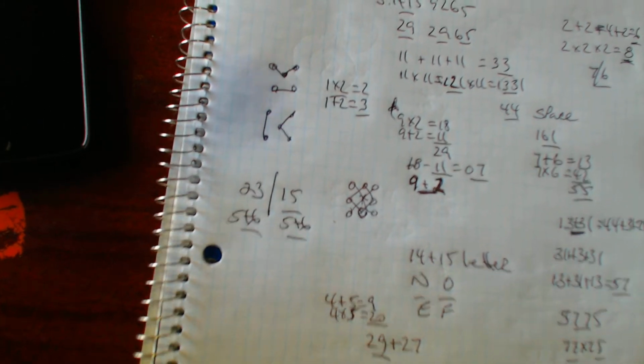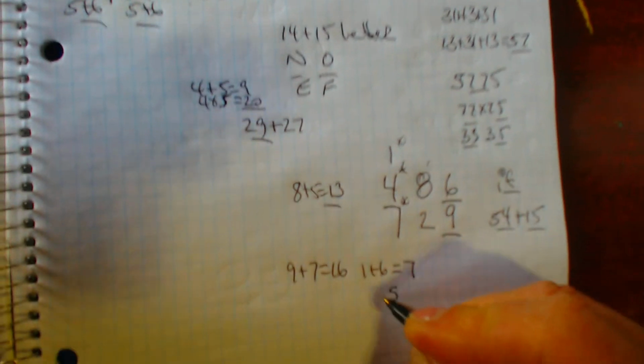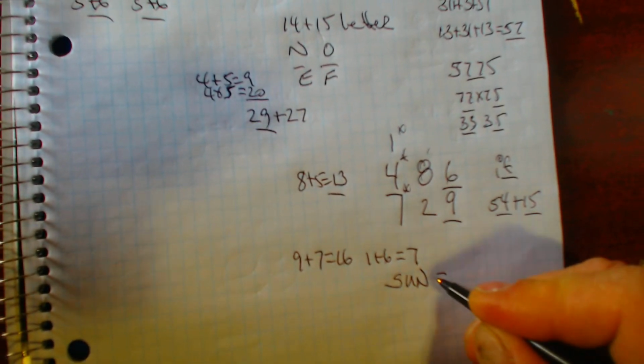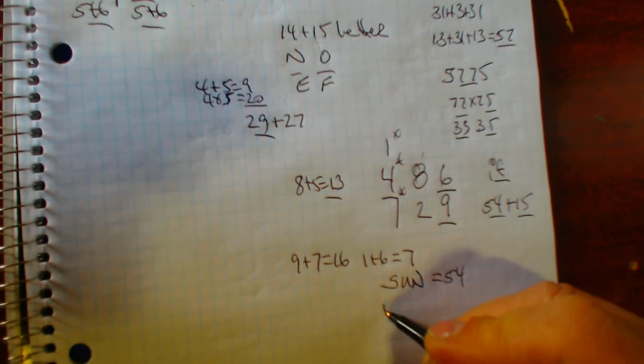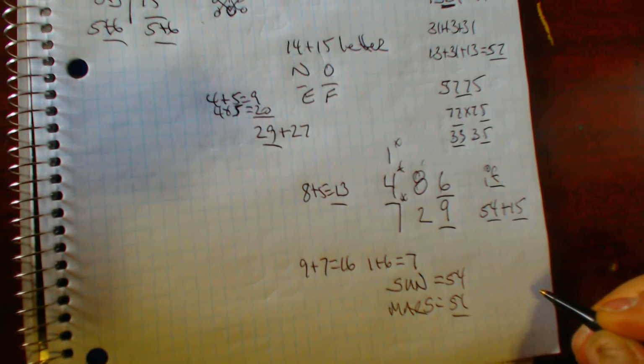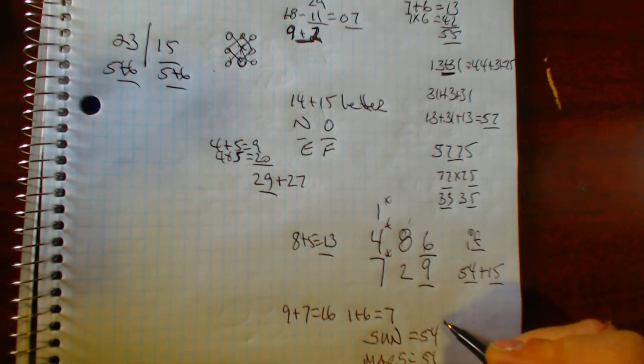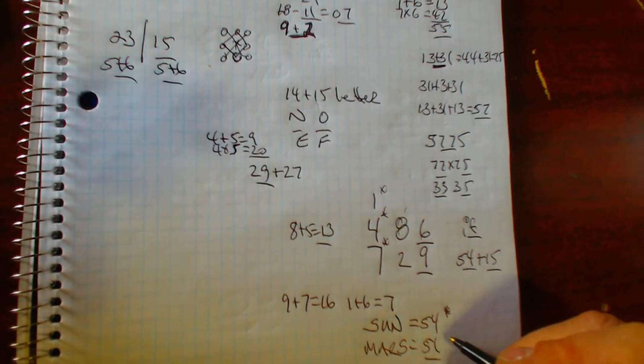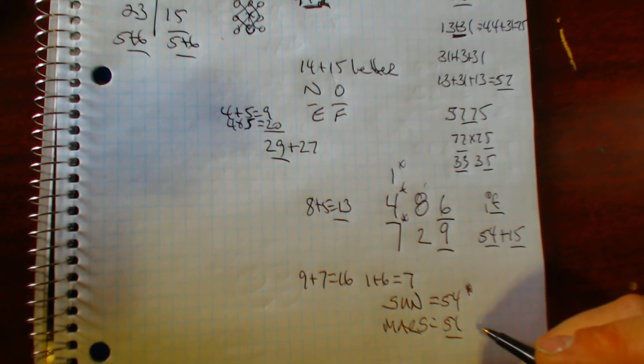And then 4 and 5, we're back to the beginning of pi. 1 times 4, 1 plus 4 is 4 and 5. The next two numbers is 1 and 5. SUN equals 54. Mars equals 51. 5 times 4, we're back to 20, and we're back to birth again in the B world.